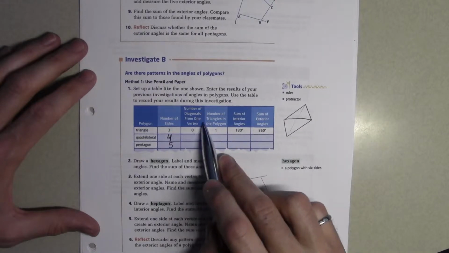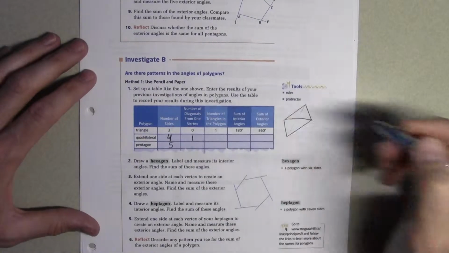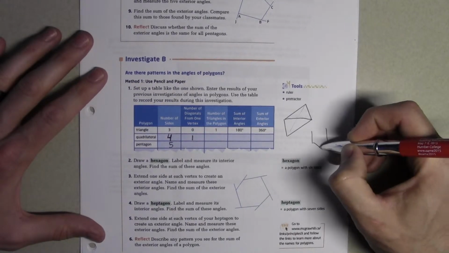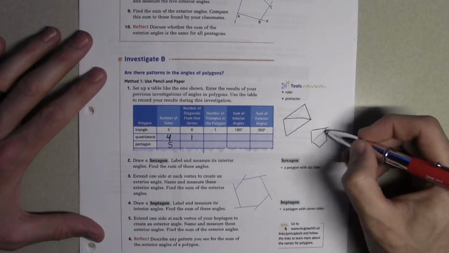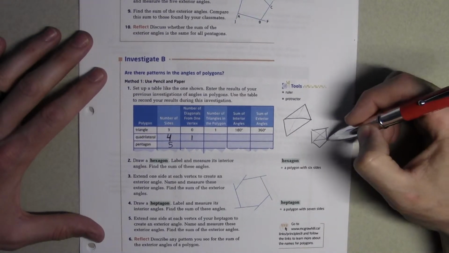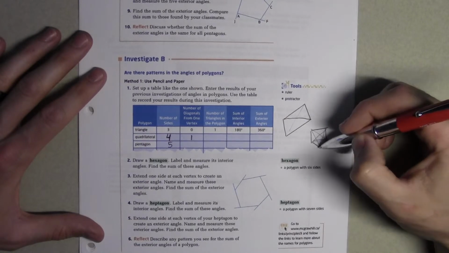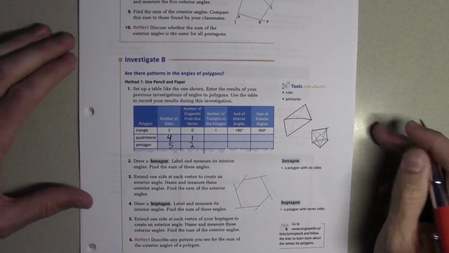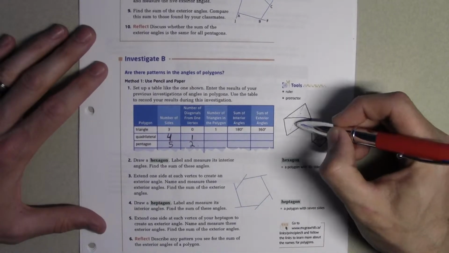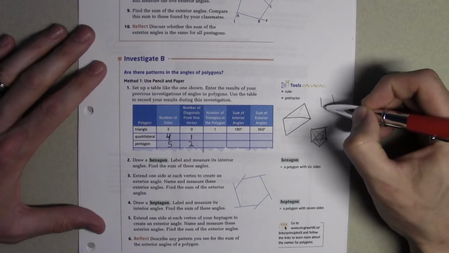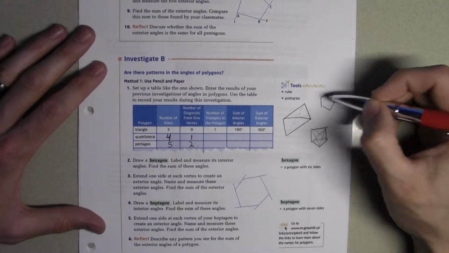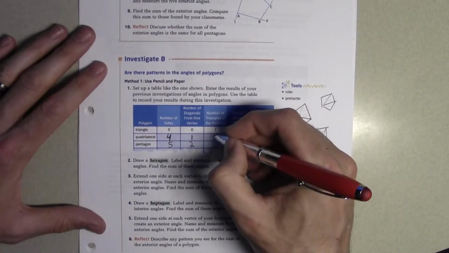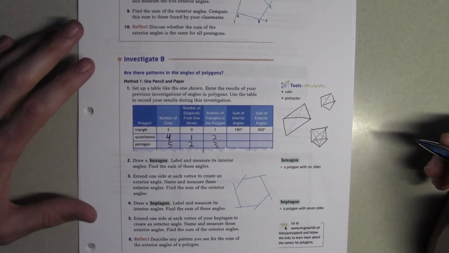But this is number of diagonals from one vertex. So just 1. Right? Or pentagon, so we have 5 sides. 1, 2. So we have 2. Number of triangles in the polygon. So 1, 2. One, 1, 2, 3. See a pattern happening here.